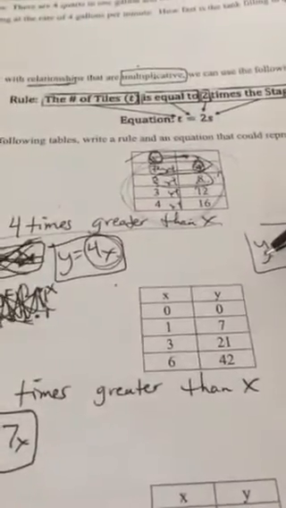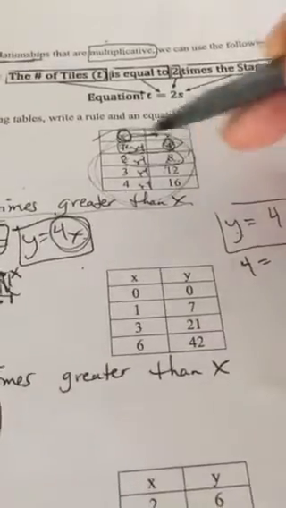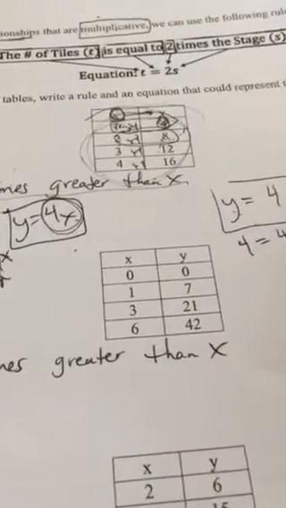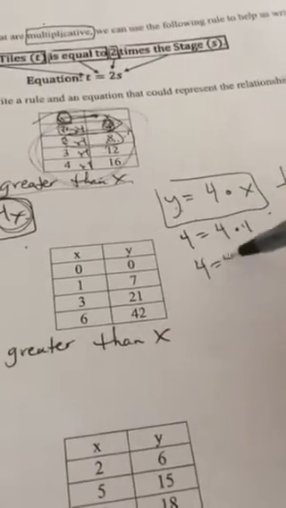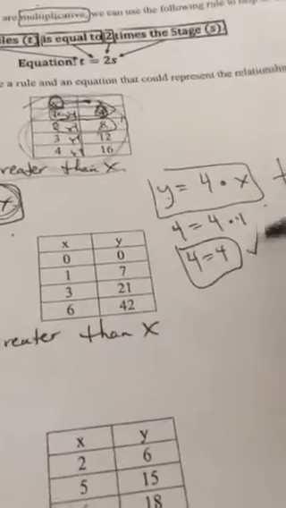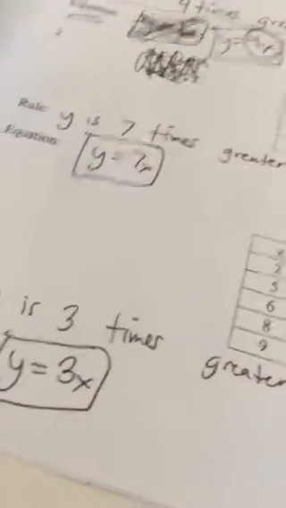Well, let's see. If y is 4, the relationship is 4 and 1, so I have 4 times 1. What's 4 times 1? 4. Does 4 equal 4? Ching. Yes.